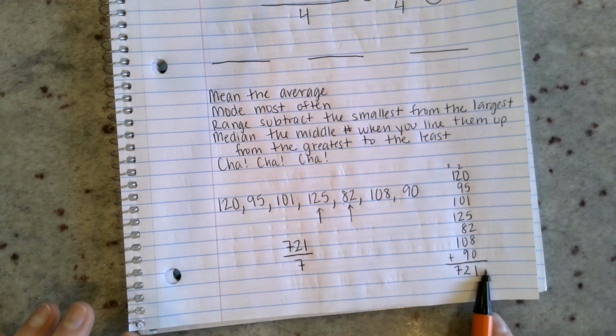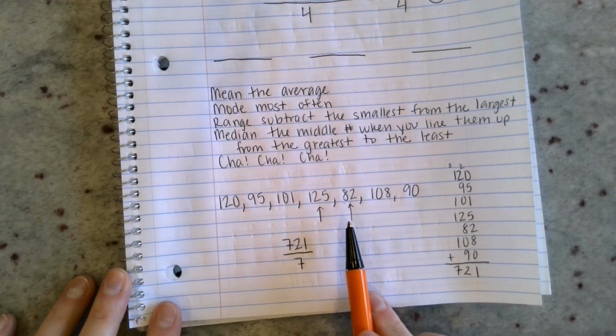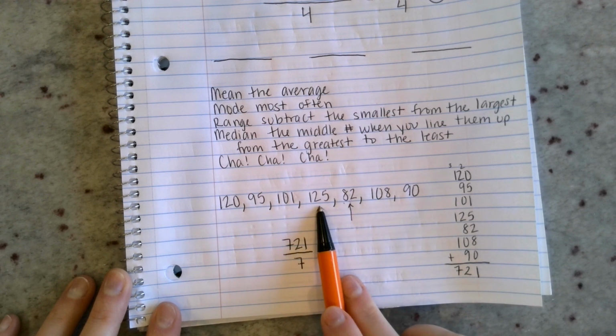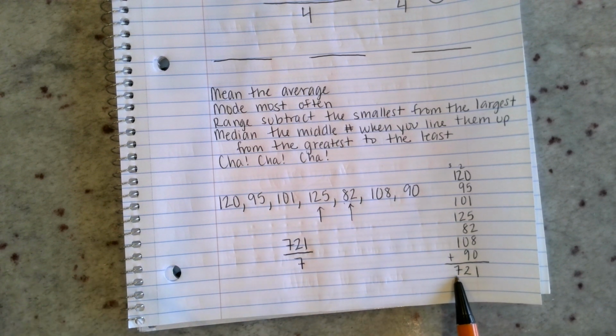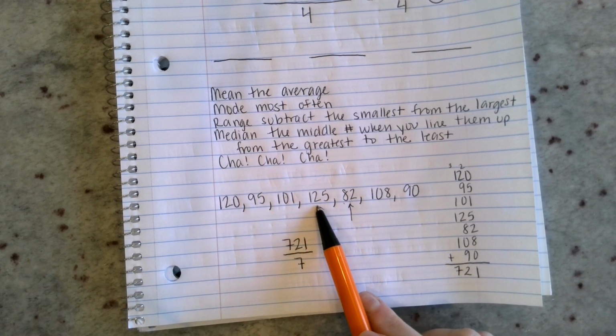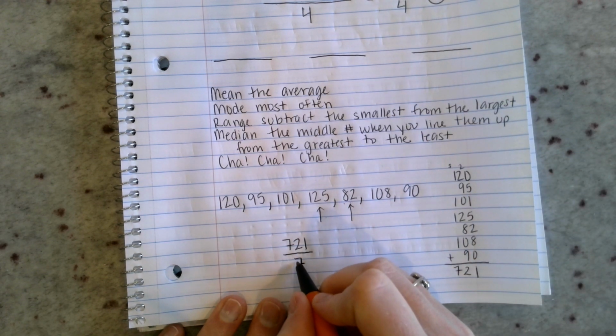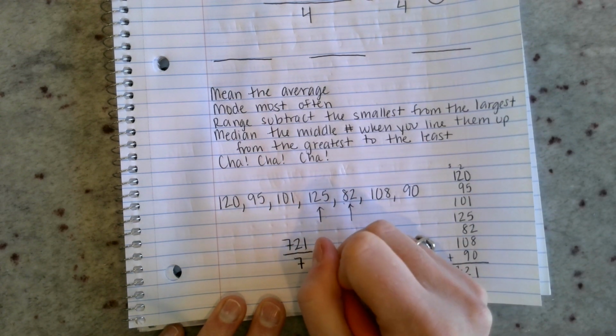If you forgot and you were like, oh, I added them all up, 721 is my mean, that does not make sense. It's not between 82 and 125. It doesn't make sense that every person sent about 721 text messages when nobody sent over 125. So don't forget to divide. It's 2 steps. Add them all up and then divide by however many numbers there are.